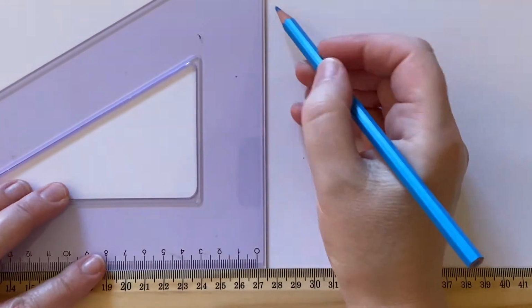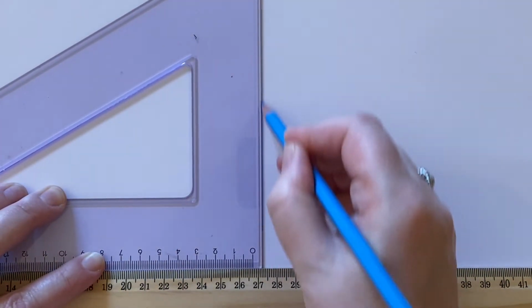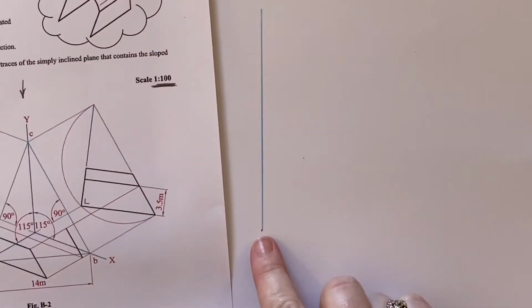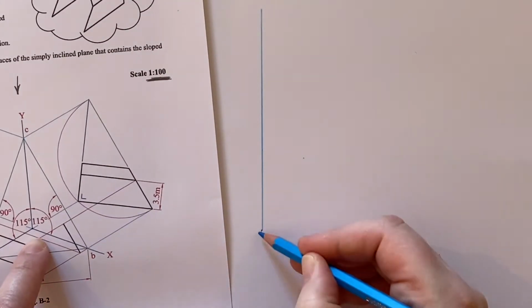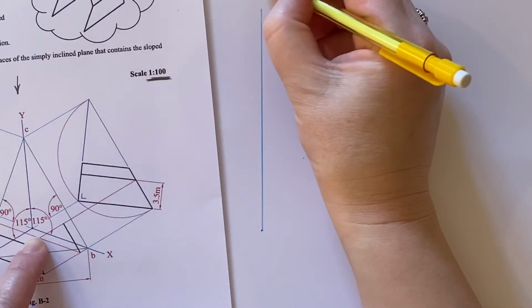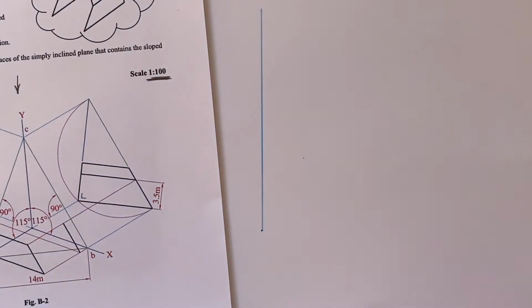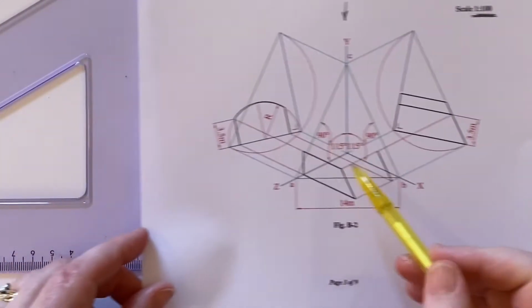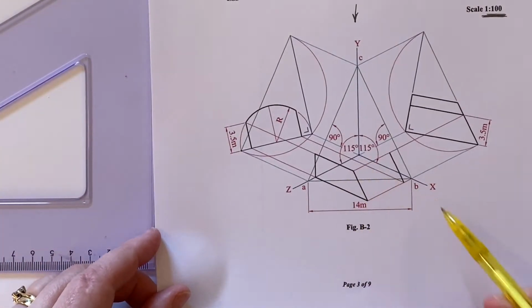So my first line that I draw is that vertical line that allows me to create the question off it, and I'm putting the vertical line in the center of the page and putting a dot in there. That is my 0 point, my corner, the center of the axis. And this is the line Y here. I won't put in point C just yet, because the next thing I have to do is draw in the 115 degrees to the left and 115 to the right.